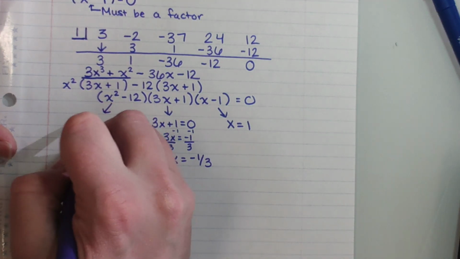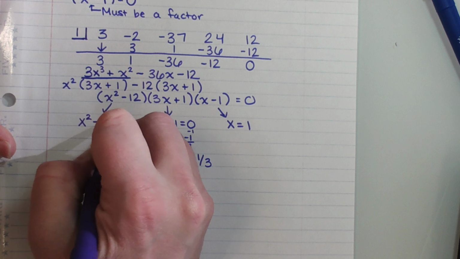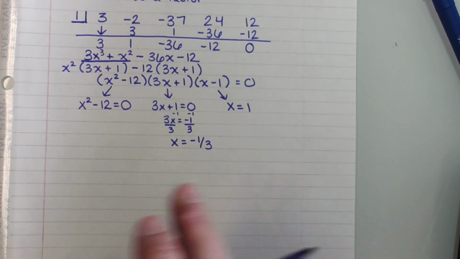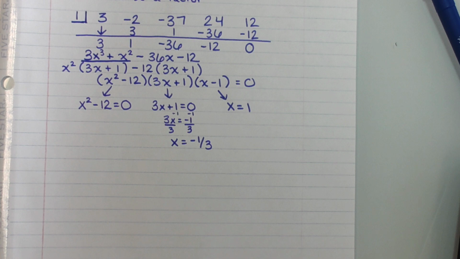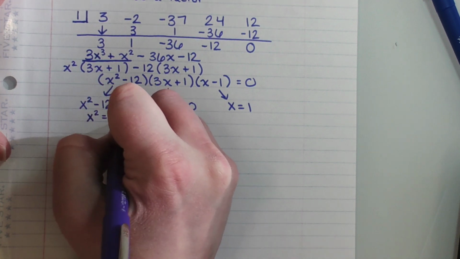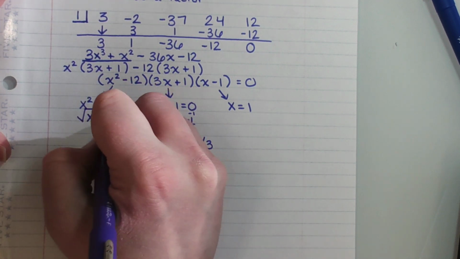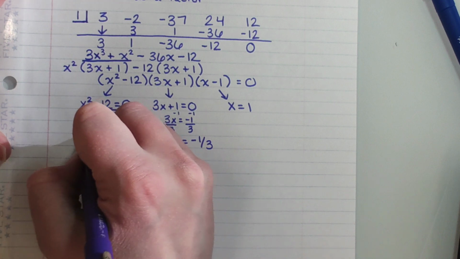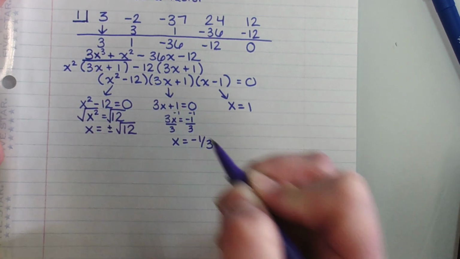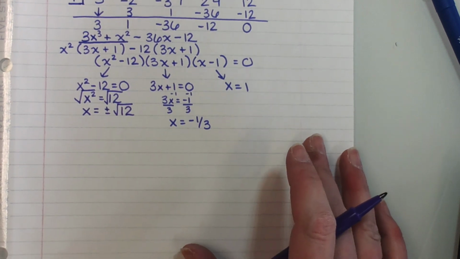I set this one equal to 0. That one doesn't factor any further because it's not a perfect square. But how do I solve x squared minus 12 is equal to 0? Add 12. Then square root. When you introduce a square root, you also put what with it? Plus minus. Square root of 12. Can we simplify the square root of 12?